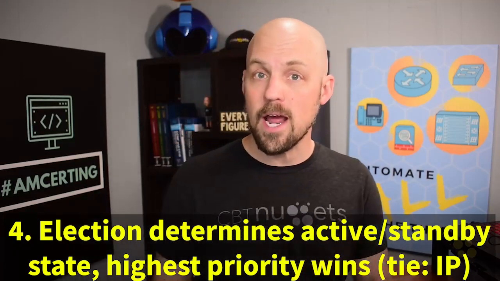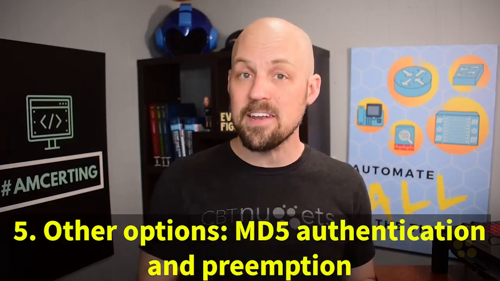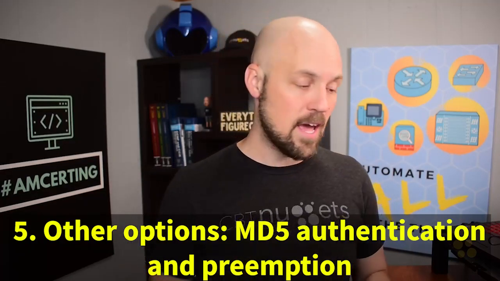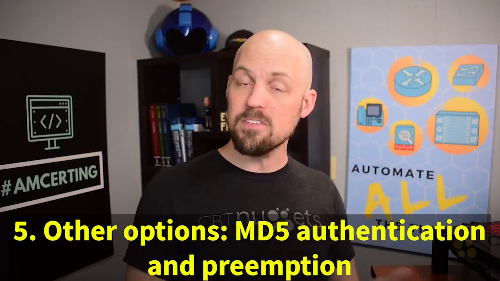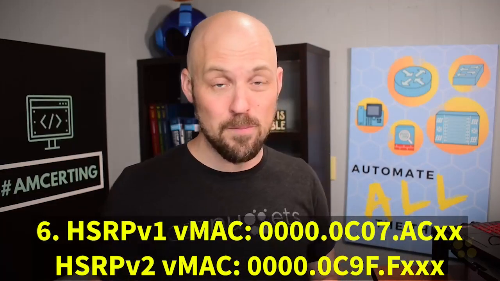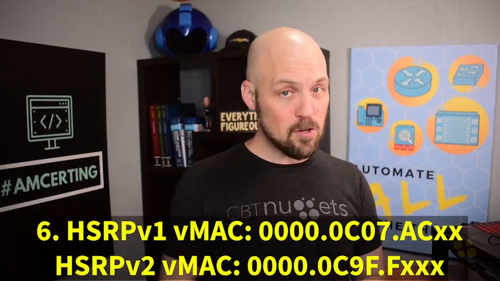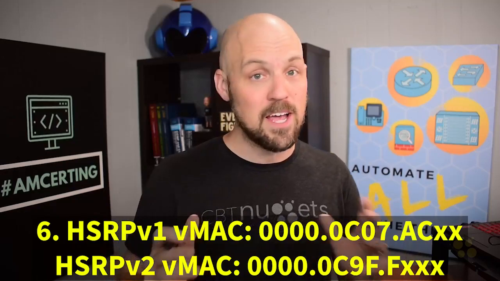The highest priority and IP address is going to win that election. Fifth, we have other options to consider, like authentication with MD5 hashing, as well as preemption. If we want the active router to come back online and resume its role as active, we need to configure preempt. And last but not least, we do need to memorize those virtual MAC addresses, so I highly recommend looking those over and just committing those to memory as best we can.